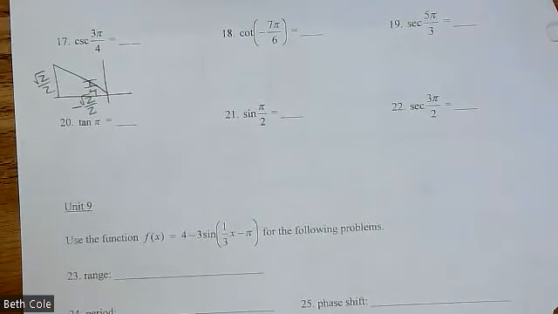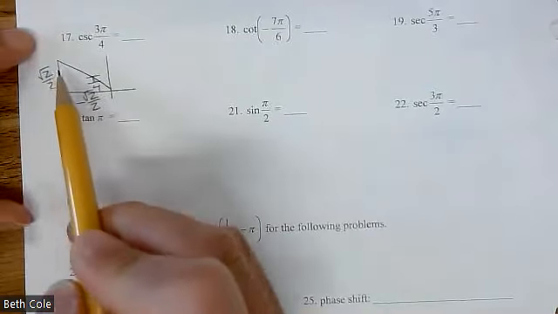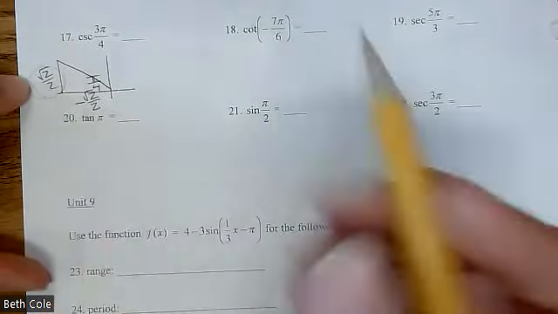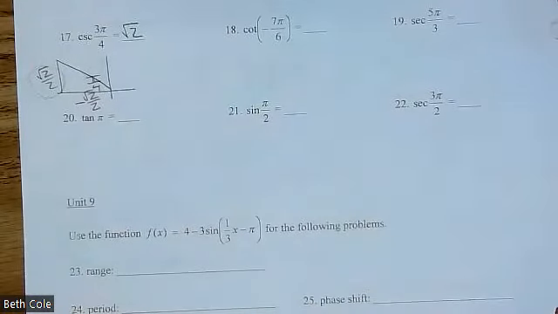Cosecant, you're going to flip the y value. If you flip square root of 2 over 2, you get 2 over square root of 2. Yeah, you can do that if you want, but the 2's are going to cancel and it is just square root of 2. I just recommend knowing that one because it ends up being a mess and it's a lot easier to just write square root of 2.